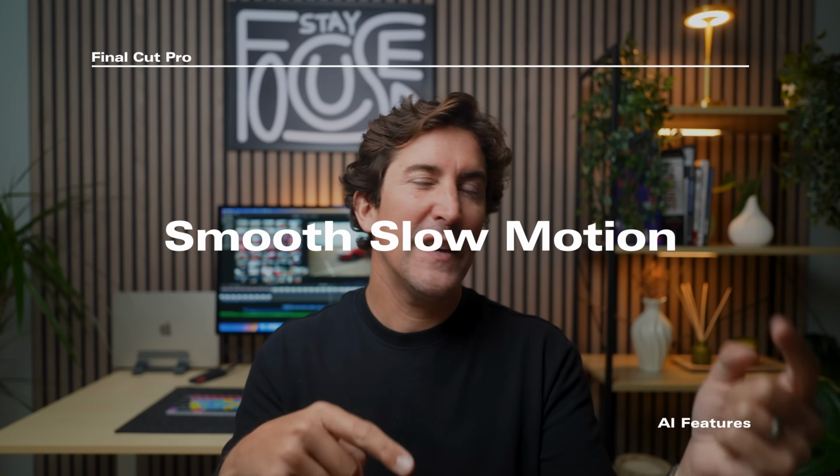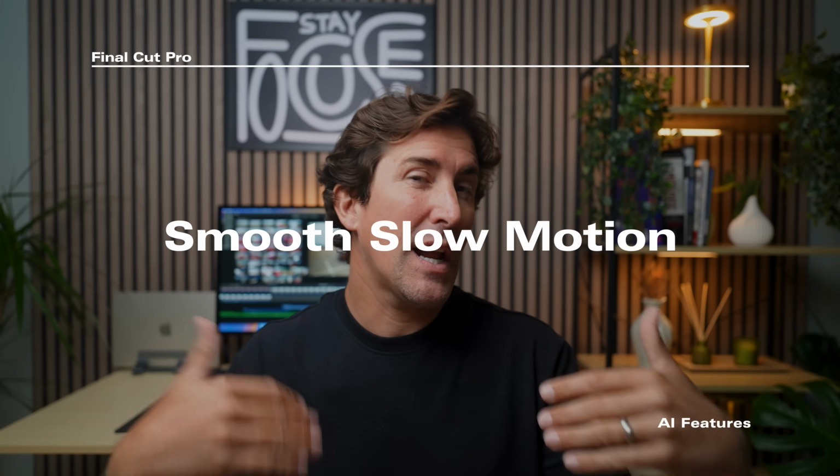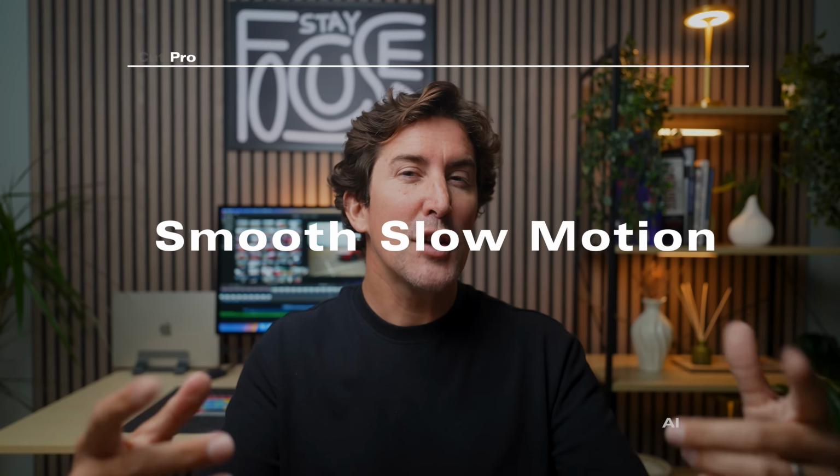Okay, so you're recording your video and you thought you recorded it in 50 or 60 frames a second, maybe even 100 or 120 frames a second, so you could slow it down in post-production. Or a client is giving you some video footage that was filmed in 24 or 25 frames a second, and they want that nice slow-mo look.